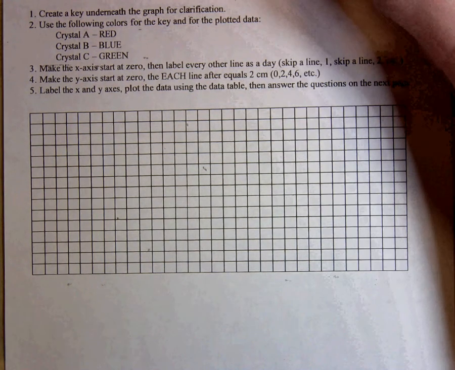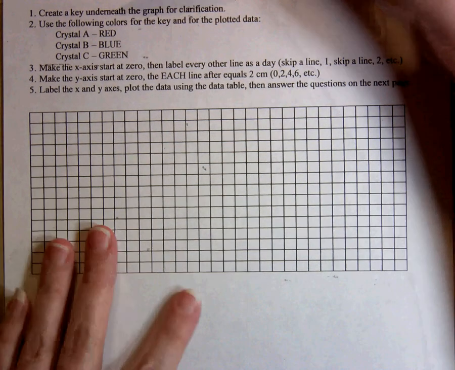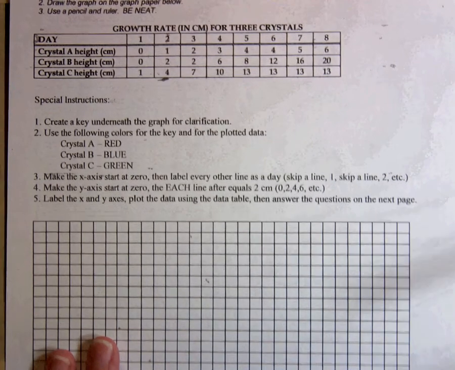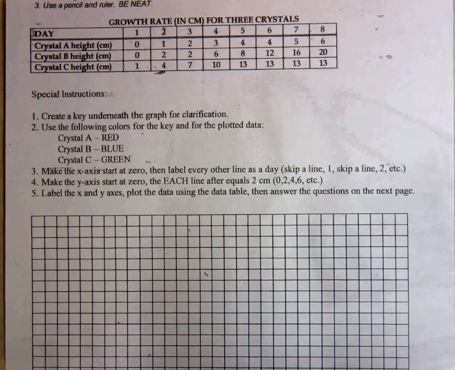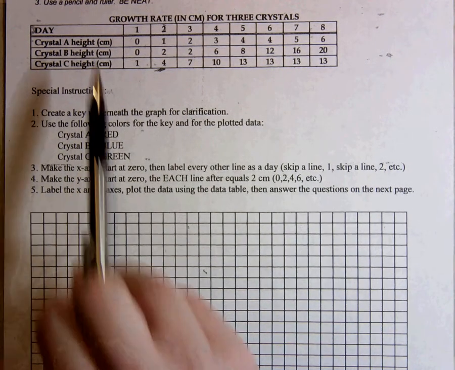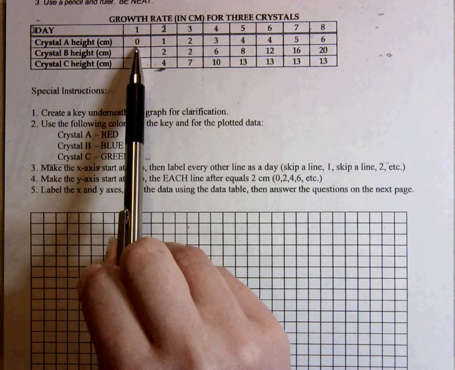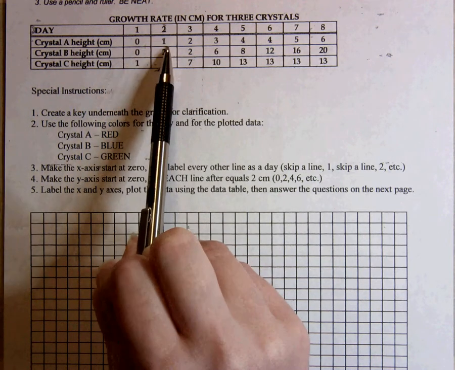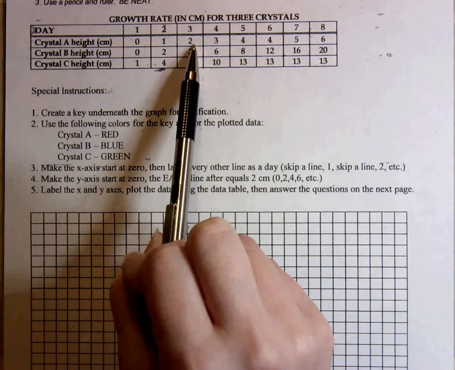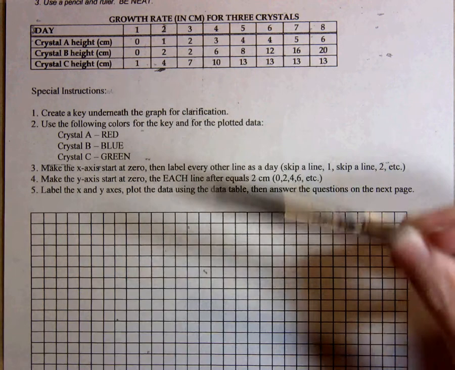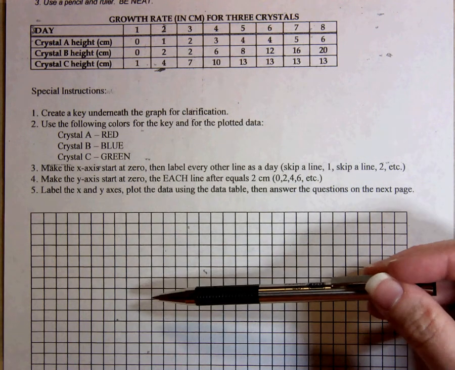Then you're going to do all of the points. Let me pull this back down again. For crystal A. So take your red, and for day 1 you're going to have a height of 0. For day 2 a height of 1. For day 3 a height of 2. Go all the way across, make all of your dots on the graph, and then connect them.